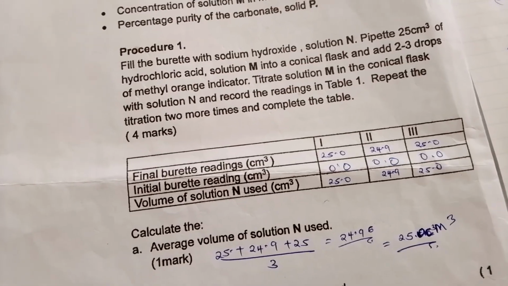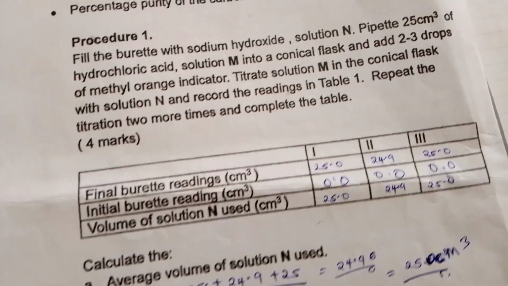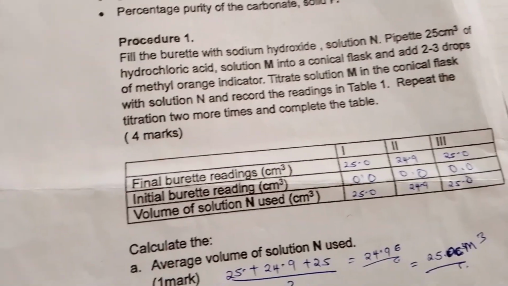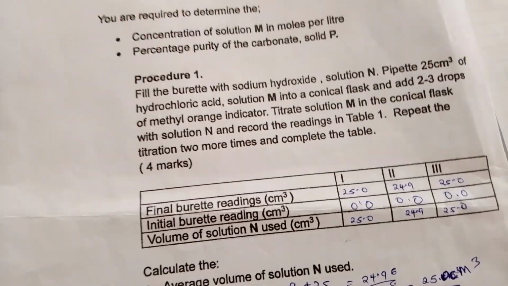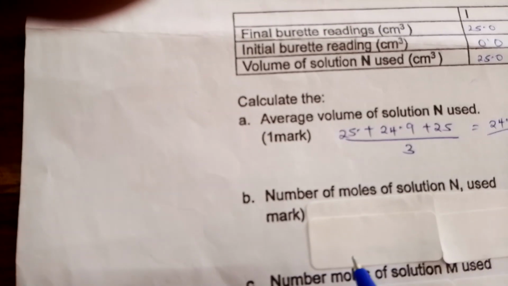And then we were instructed to calculate the number of moles of solution N used. If you have been told to calculate the number of moles, you will simply do like this.